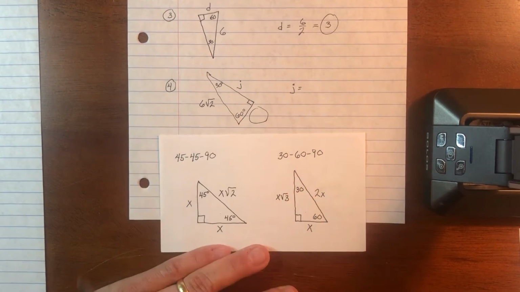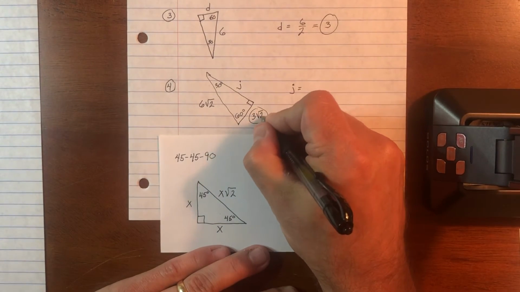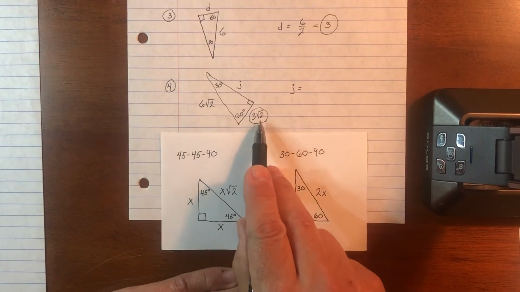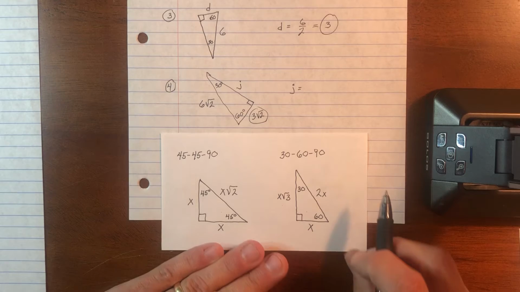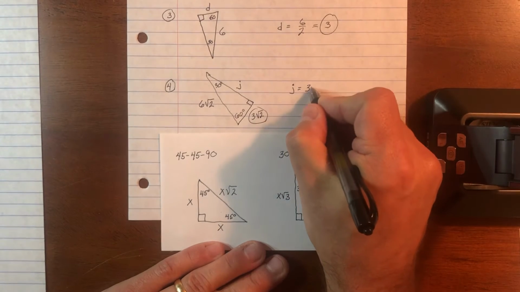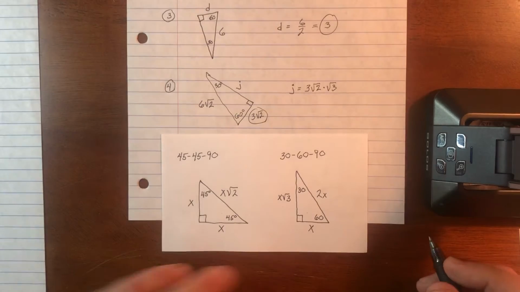So what's 6 square roots of 2 divided by 2? It's 3 times the square root of 2. Well, now that we know the shorter leg, now it's easy to find the longer leg. Because to find the longer leg, you just take whatever you have for the short leg and multiply by the square root of 3. So if the shorter leg is 3 square roots of 2, we're going to multiply that by the square root of 3.